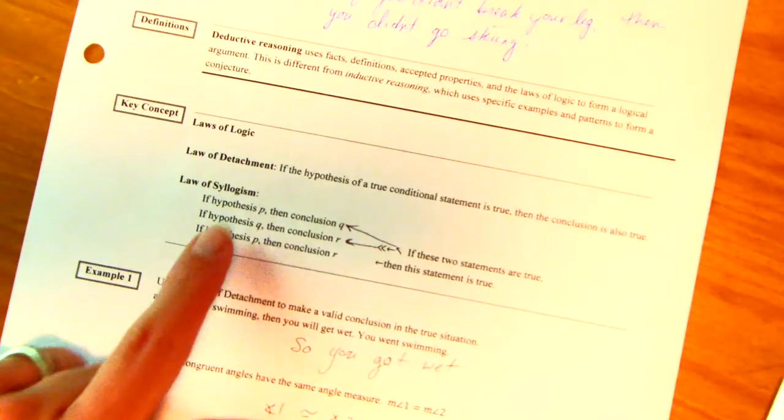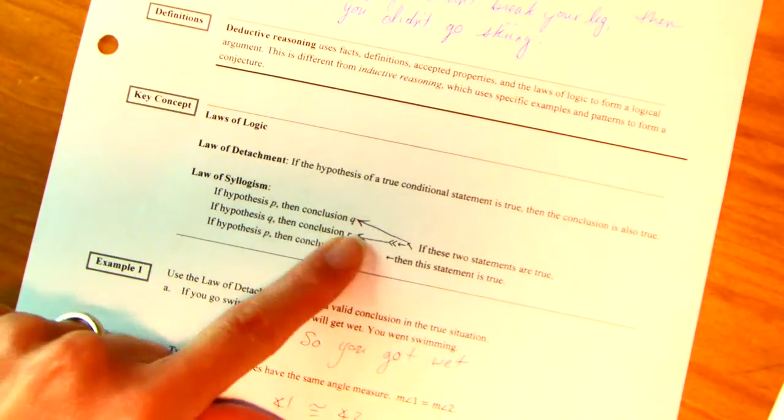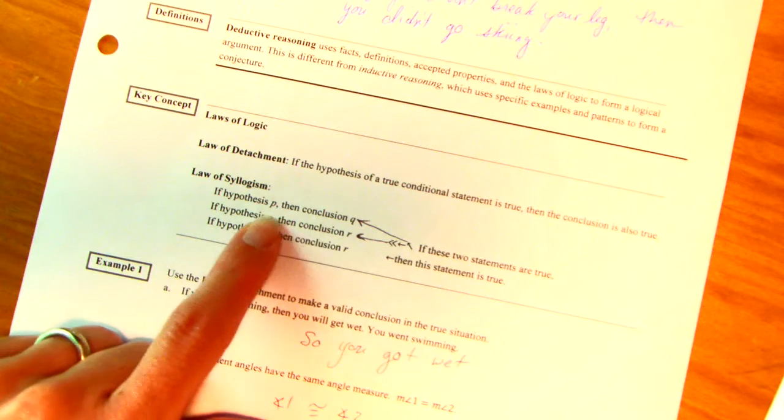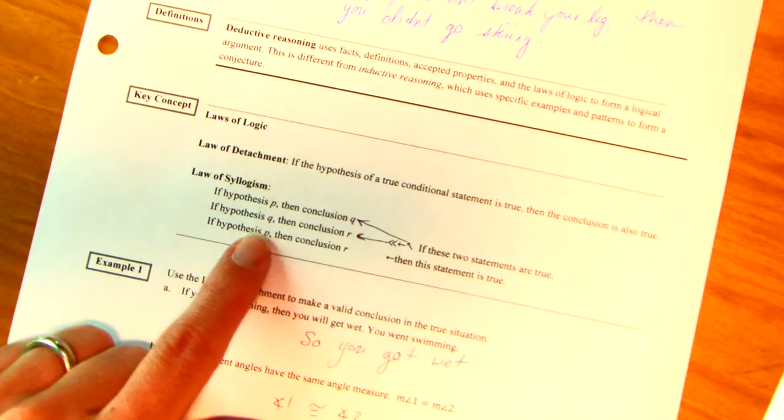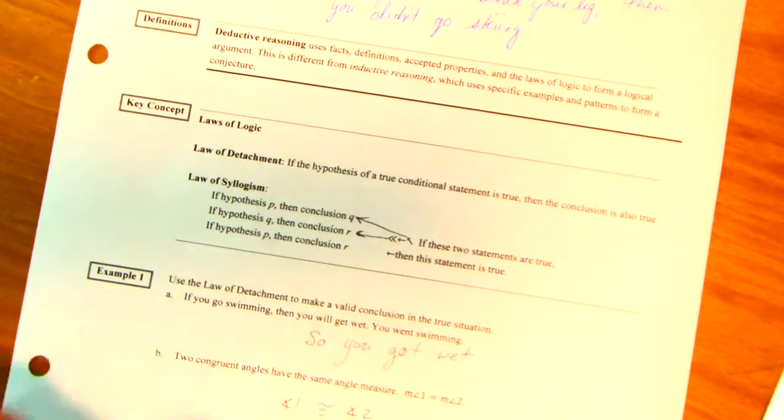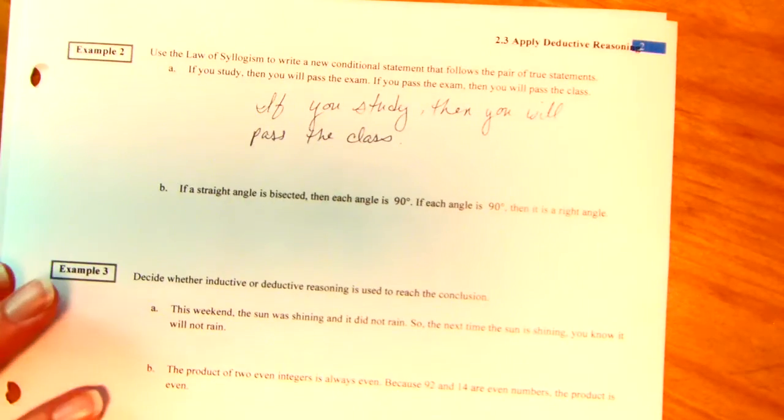Now, going back to the formula itself, remember, if you have P, then you have Q. If you have Q, then you have R. So if you have P, then you have R. So basically, you're skipping the middleman. So let's look at example B.